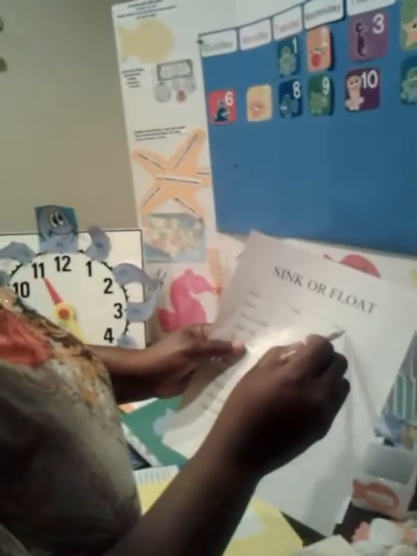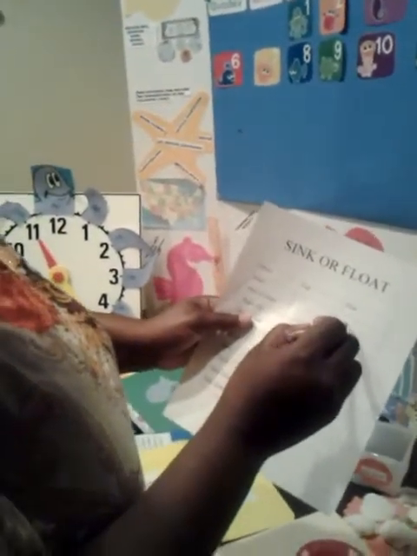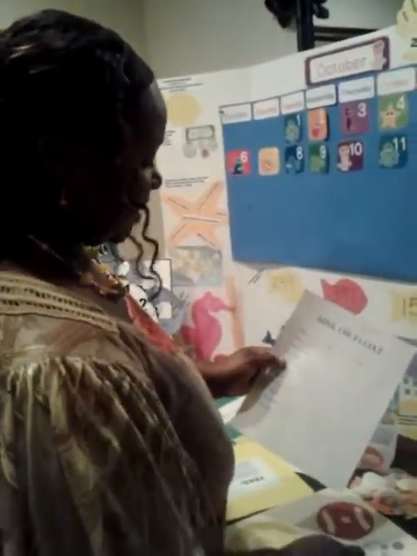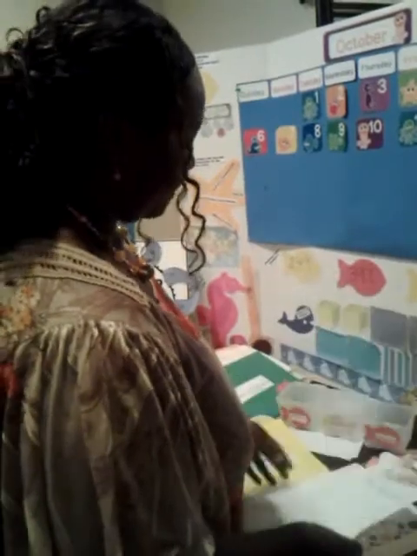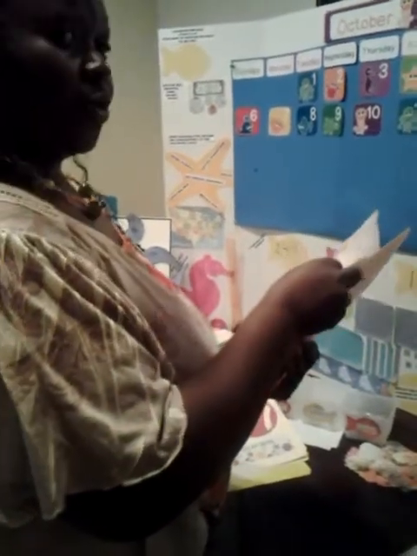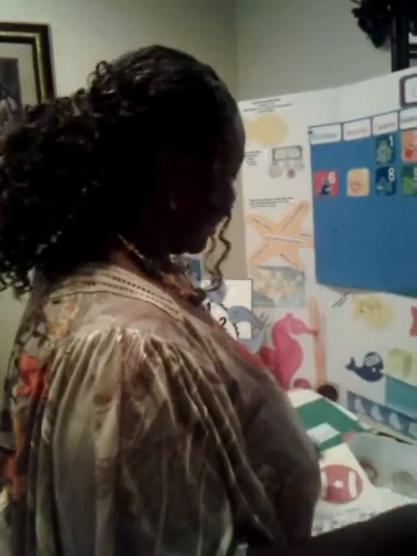They will put it in the water. If the penny sinks, they will put an X. If the penny floats, they will put an X underneath float. But as you can see, the penny did sink, so we'll put an X under sink. Now they will continue on with a piece of paper, and they will do the rest of these on their page. When they are finished, they will put it in our completed science activities folders. Then as a group, when everyone has done it, we will do the activity together.